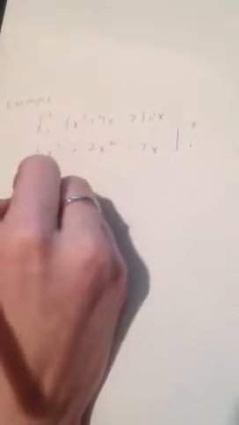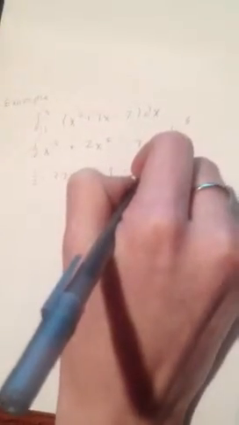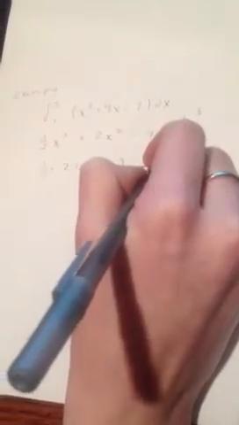Let's start with 3. Plugging in 3 to each of these x's, we get 1/3 times 27 plus 2 times 9 minus 7 times 3. All minus, then we plug in 1 for each of the x's, and we get 1/3 plus 2 minus 7.